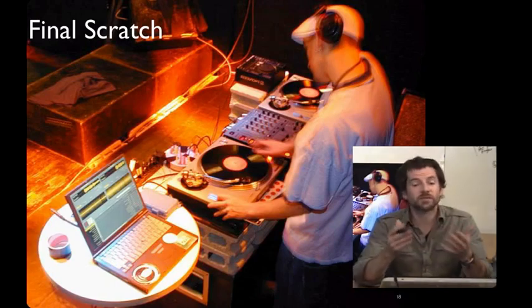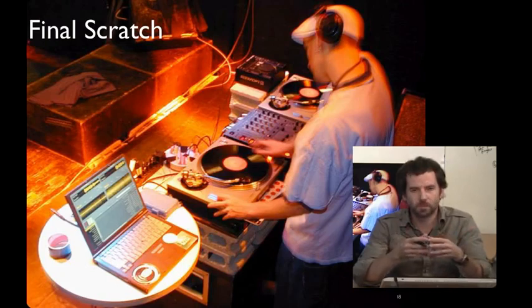When used well, physical interfaces that leverage people's dexterity, manual abilities, and intuitions about the physical world can be incredibly powerful. These physical interfaces can also yield an experience that's more fun to watch, which, if you're a DJ, is really important.